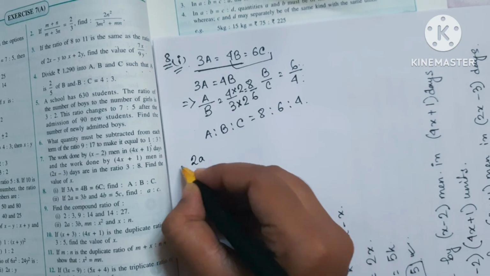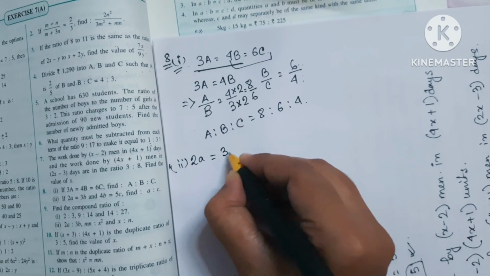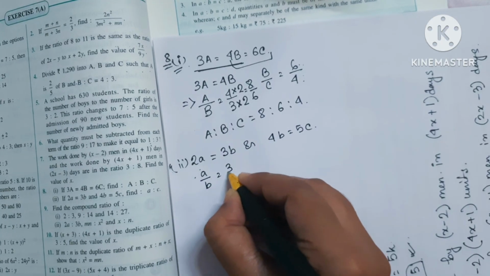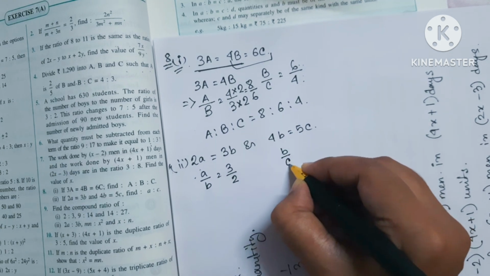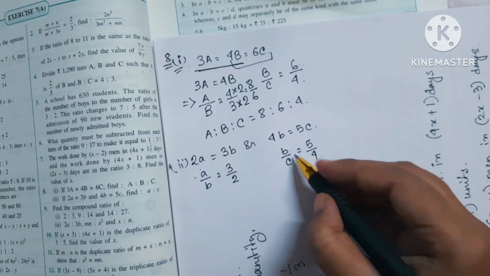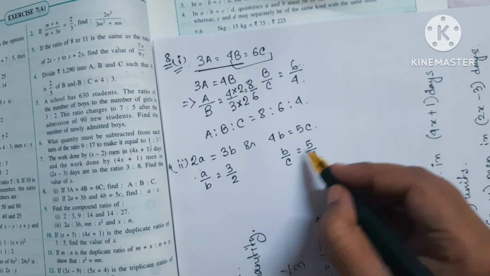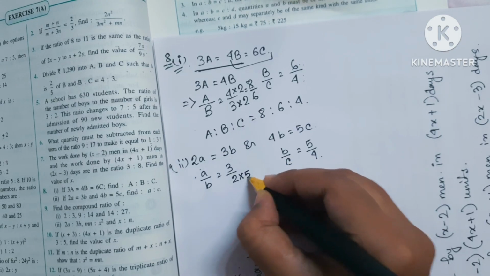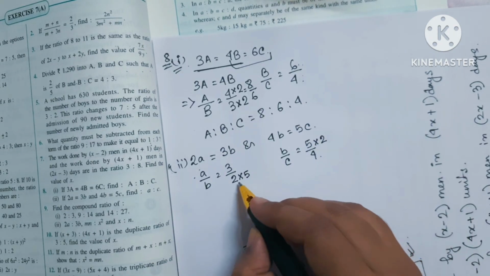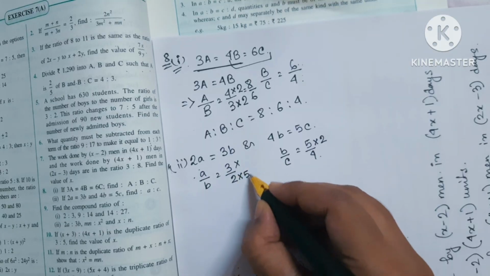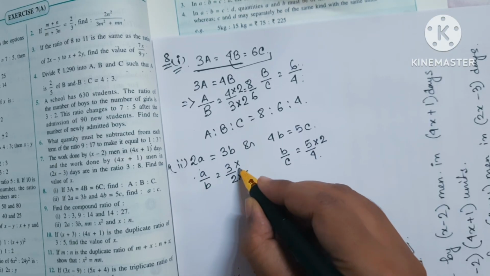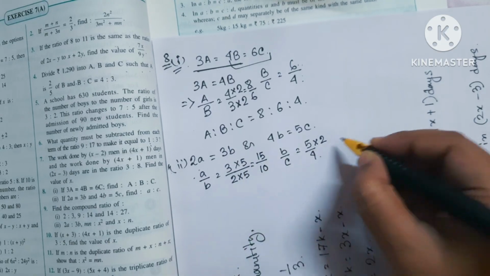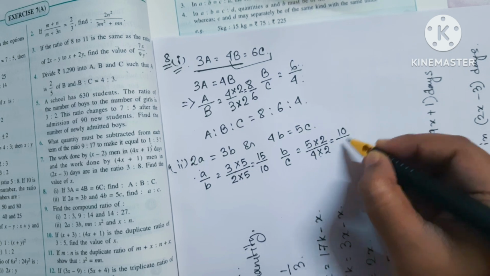Now question number 2 of 8. 2A equal to 3B and 4B equal to 5C. Now from here, A by B equal to 3 by 2 and B by C equal to 5 by 4. And you have to equalize that B part. So you have to multiply the first fraction, numerator and denominator, by 5. Then the denominator part will be 10 and the numerator part will be 15. 15 by 10. And here you have to multiply by 2.